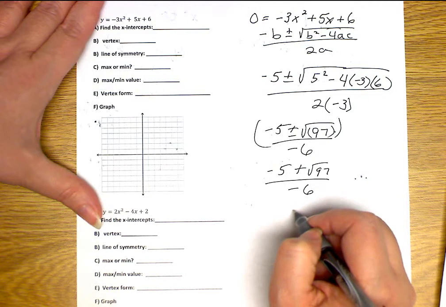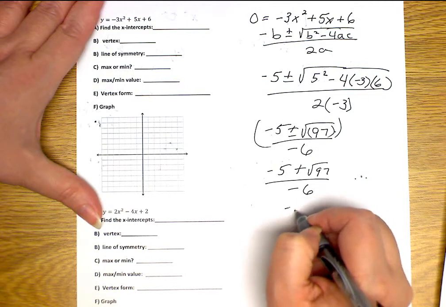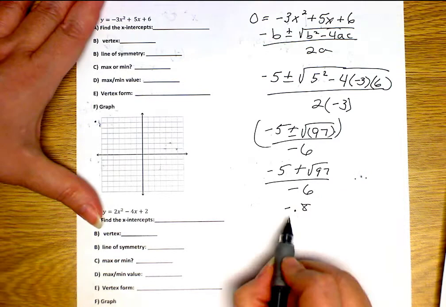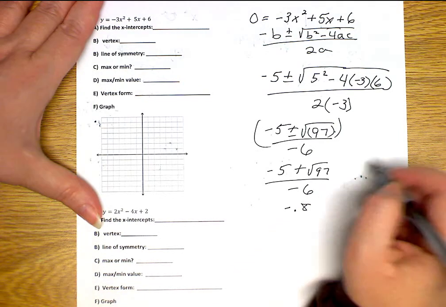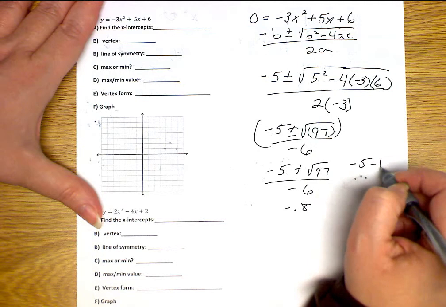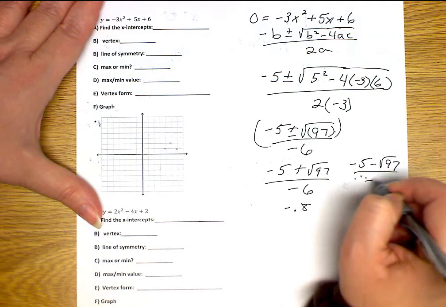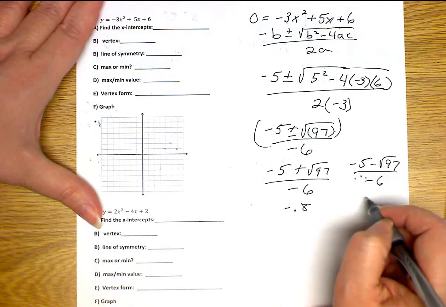I got negative 0.8. So that's your first x. Your other x is negative 5 minus the square root of 97 divided by negative 6.